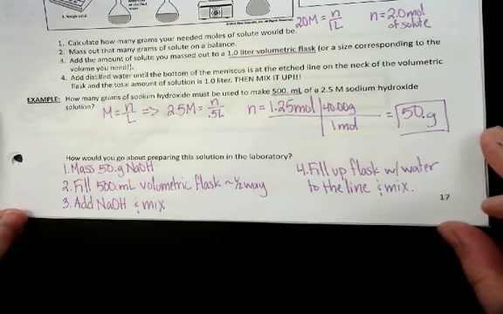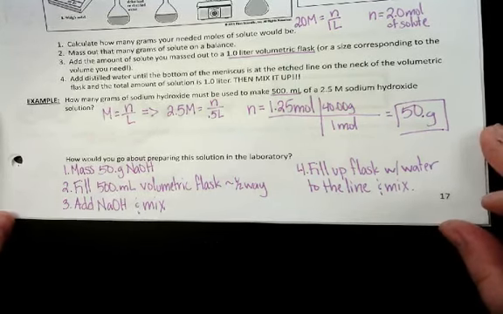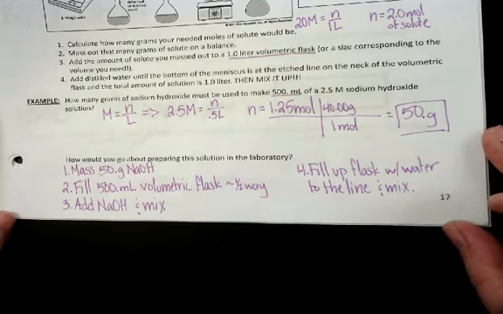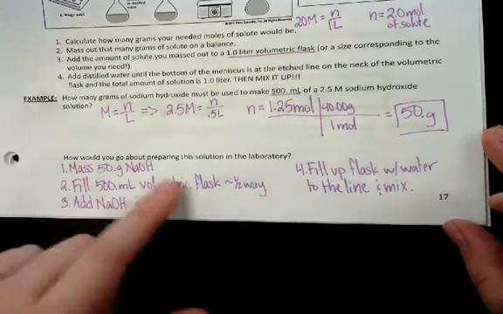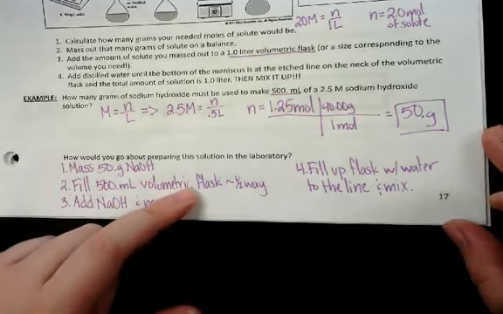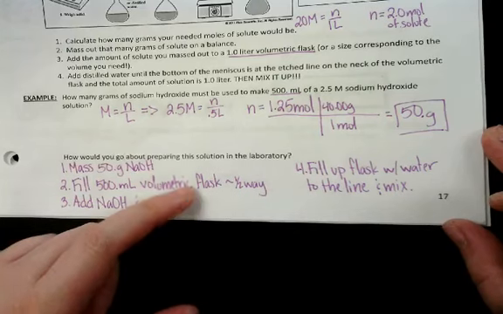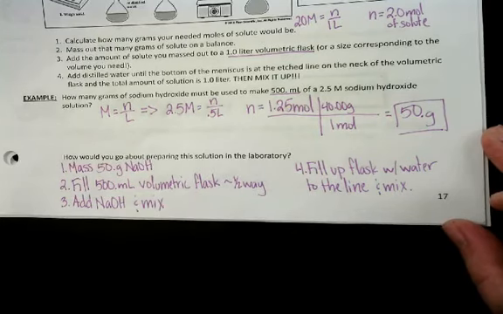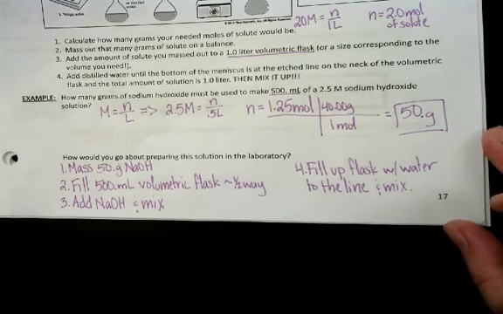So you need to know that you're using a volumetric flask. You are not filling up the flask until the end. Yes? Okay, those are the two big things. Fill up the flask at the end, and you're using a volumetric flask that matches the volume of your solution. Okay, cool. All right.